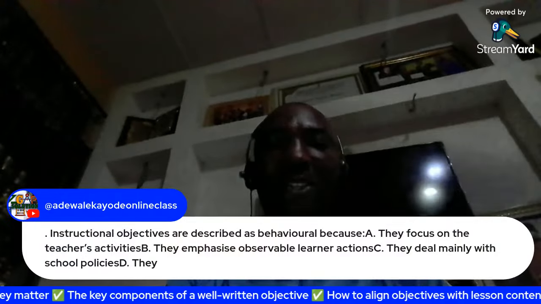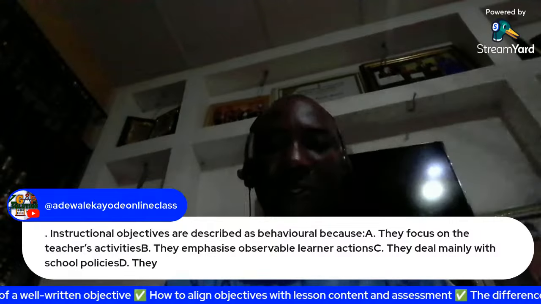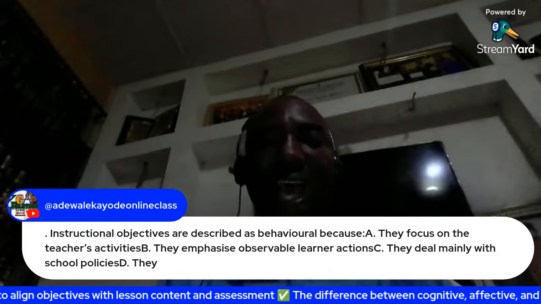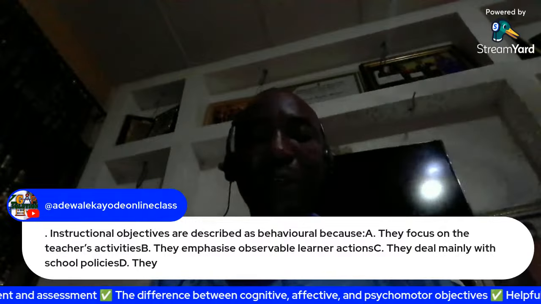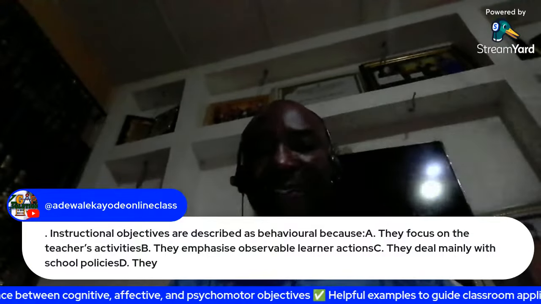Instructional objectives are described as behavioral because, 1, they focus on the teacher's activity; 2, they emphasize observable learners' actions; 3, they deal mainly with school policy. Which one is the correct answer?